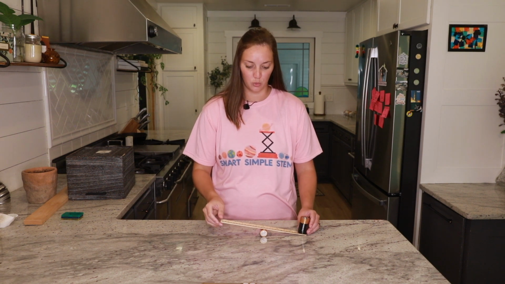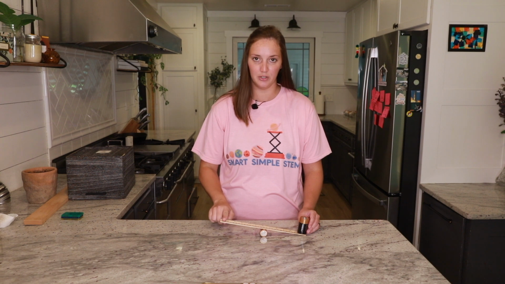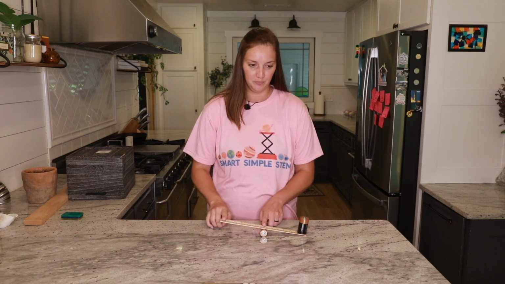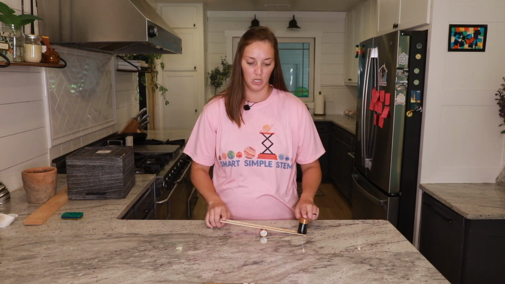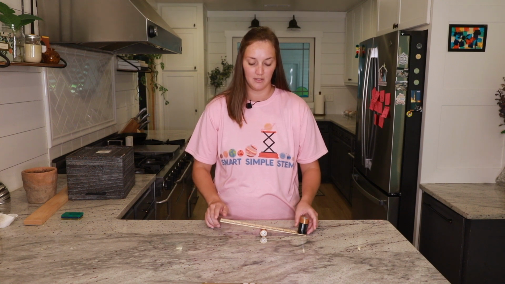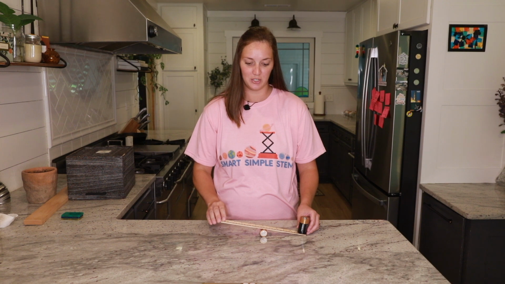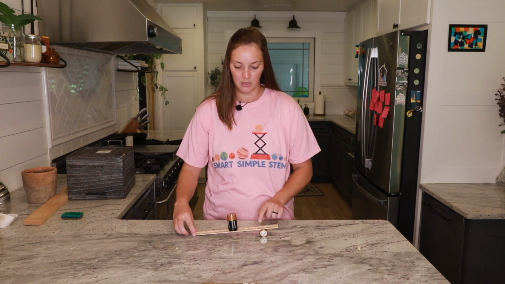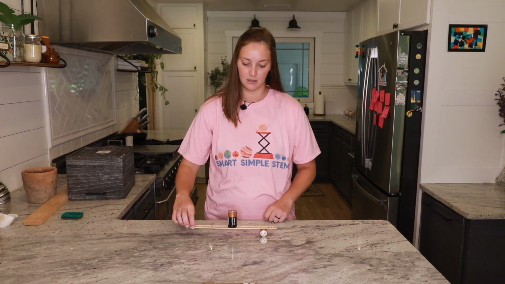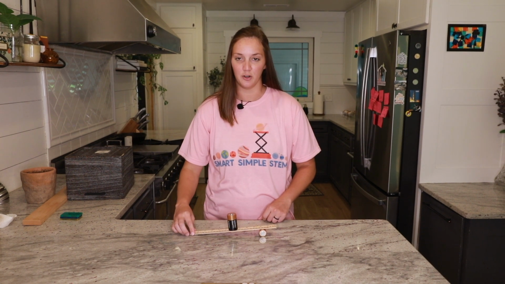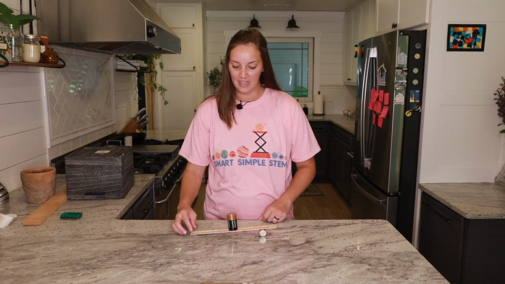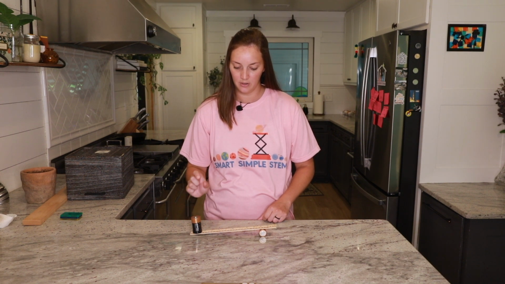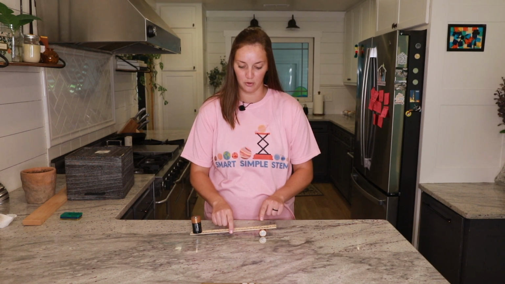There's also 3 orders of levers. So your first order lever is your effort, and then your fulcrum, and then your weight or your load. The second order lever is your effort, and then your load, and then your fulcrum. So you can use it like this. And your third order lever is your load, your effort, and your fulcrum.